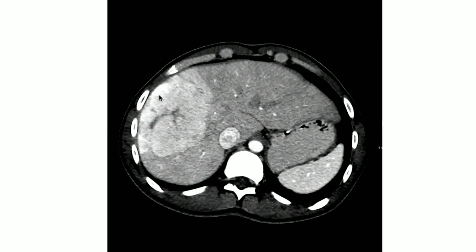FNH will be isointense to the background liver in the delayed phase. Fibrolamellar HCC will show washout most of the time. So is there any imaging modality that could help you differentiate FNH from fibrolamellar HCC?